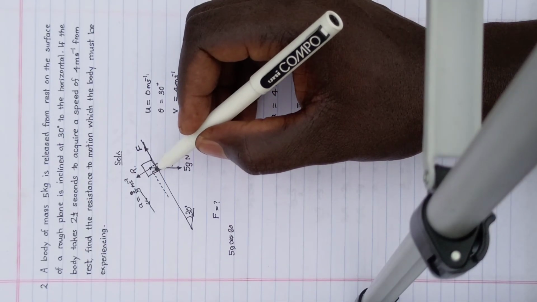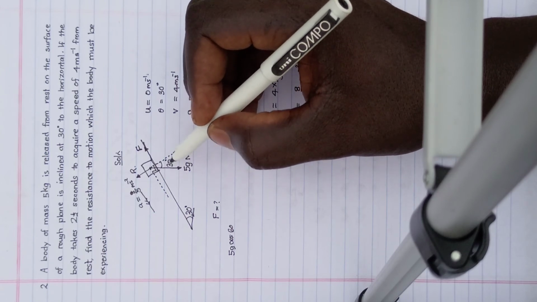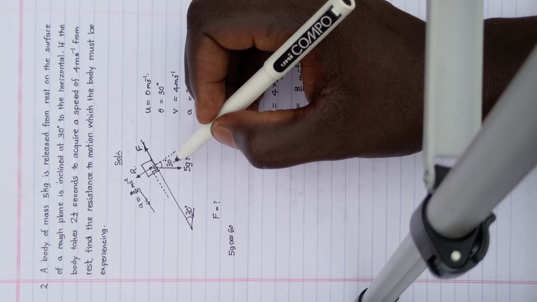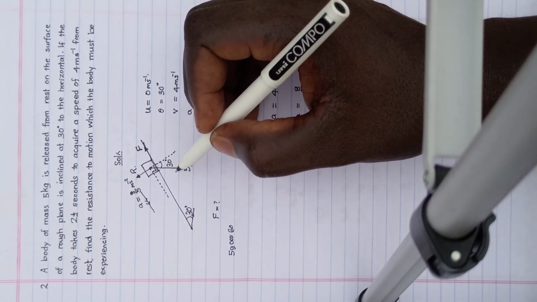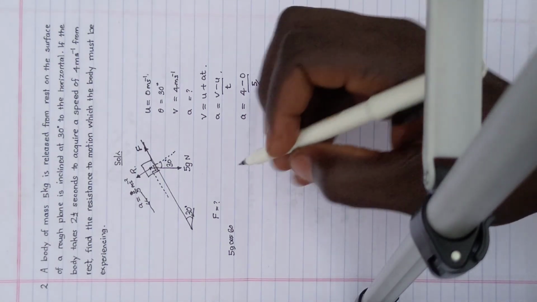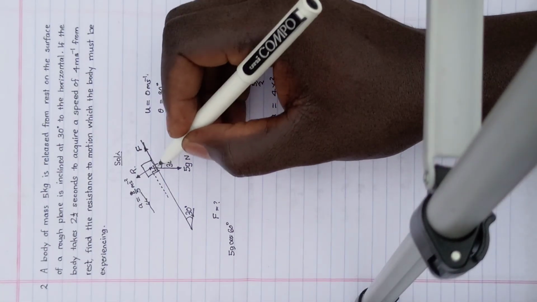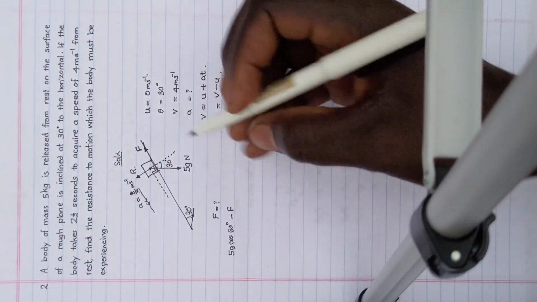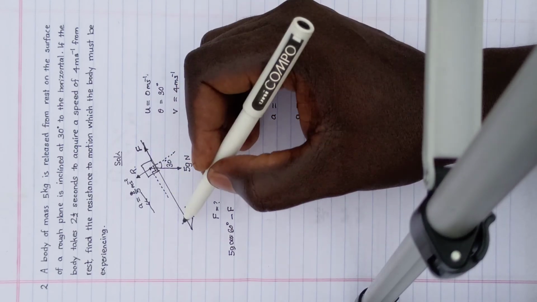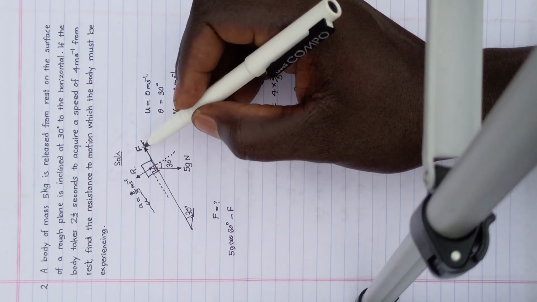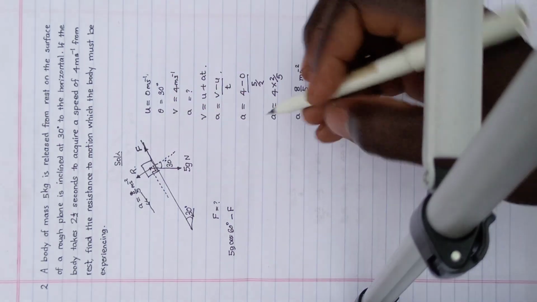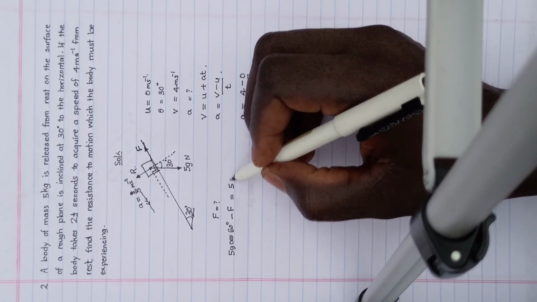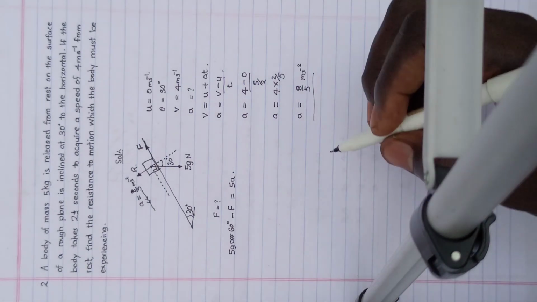We have a choice, either cosine of 60, because when you add 60 to 30 you get 90, or sine of 30. Both sine 30 and cos 60 make a half, so they're equal. So I've selected 60 such that I use cos 60 minus F. If this body should accelerate down this plane, it must overcome the frictional force first. So it means we have to subtract away the frictional force, equals 5a from Newton's second law of motion.